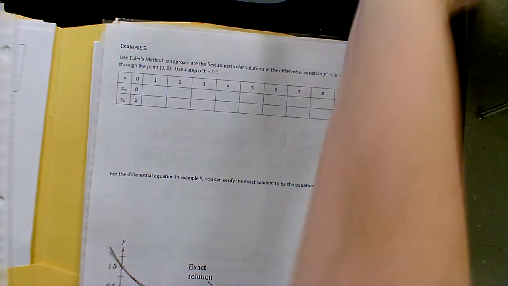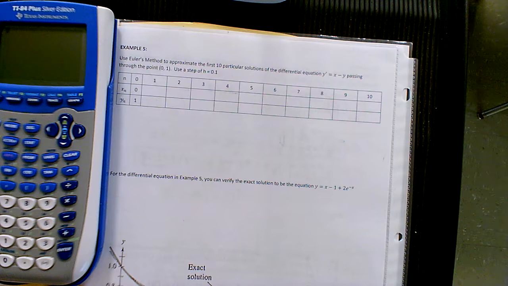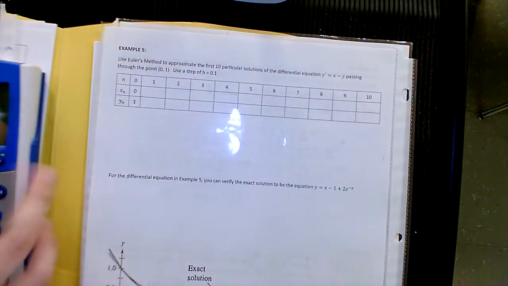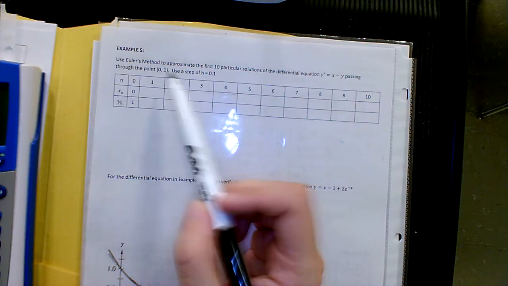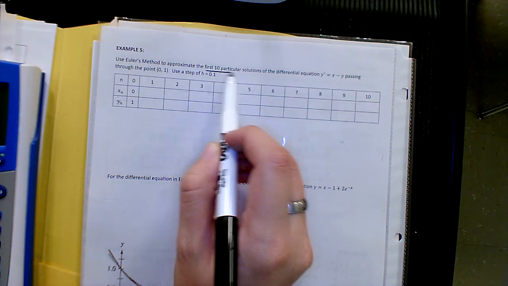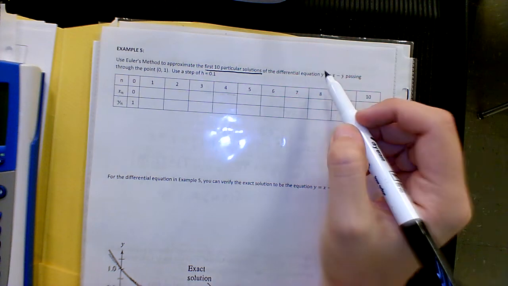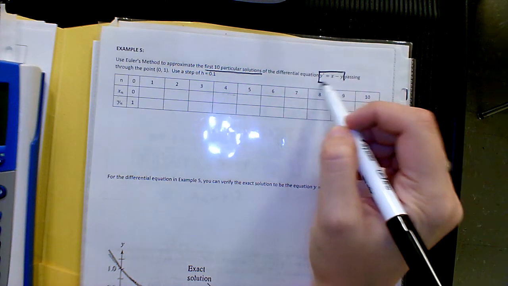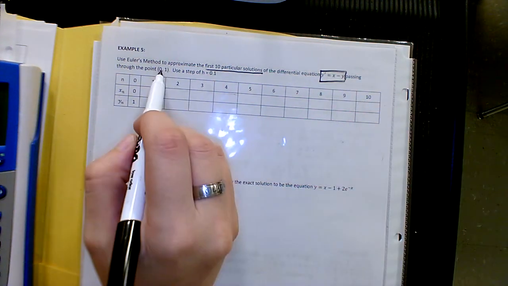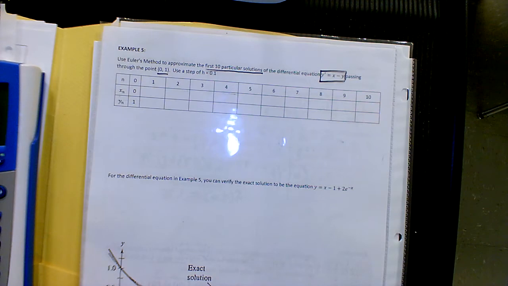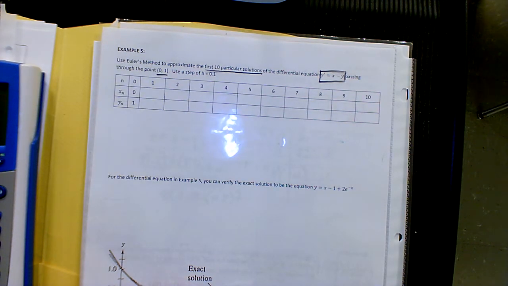Okay, so I'm going to see if I can show you guys on a calculator how to do this fairly quick, not necessarily quickly, but make it easier for you. We're going to use Euler's method to approximate the first 10 solutions, like the first 10 points to this particular differential equation that passes through the point 0, 1. So that's our beginning x and beginning y, and with a step of 0.1.